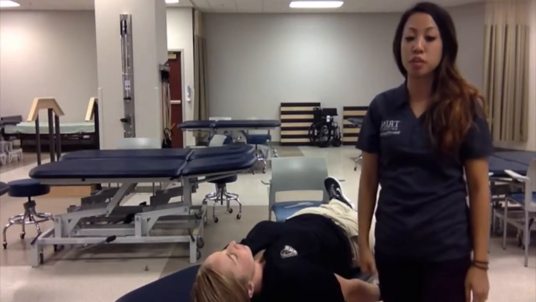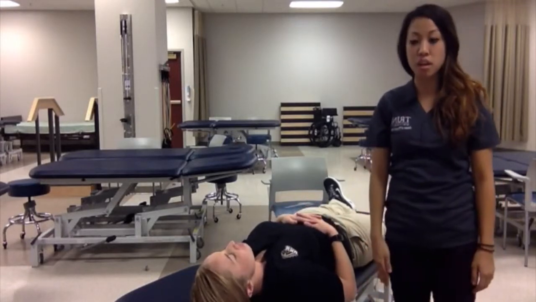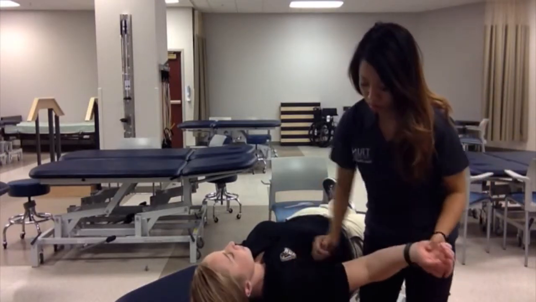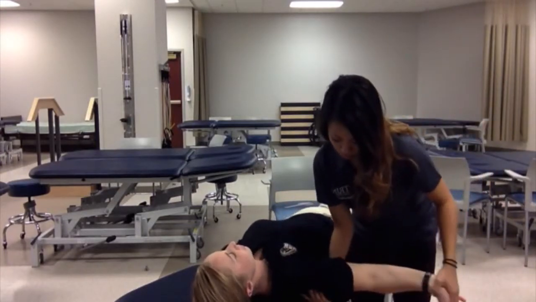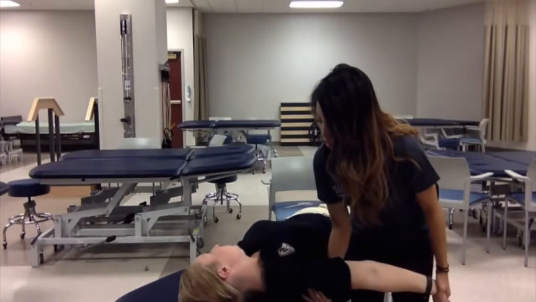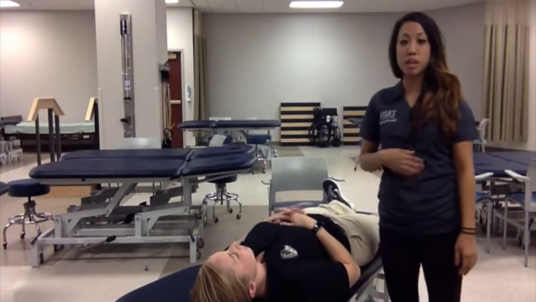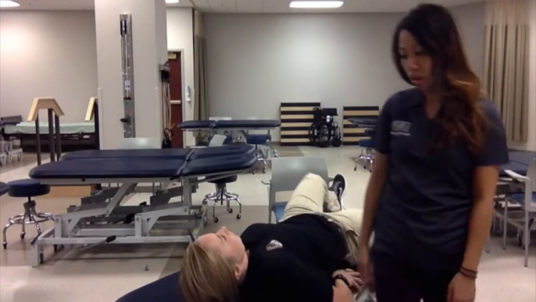Test item cluster for cervical radiculopathy includes 4 tests. The first one is the upper limb tension test of the median nerve. Positive sign would show any pain or numbness within the test.